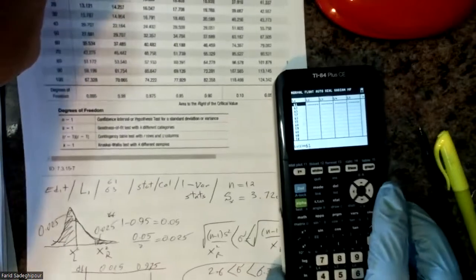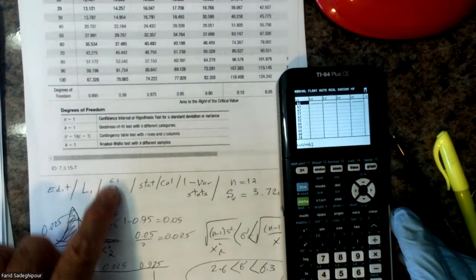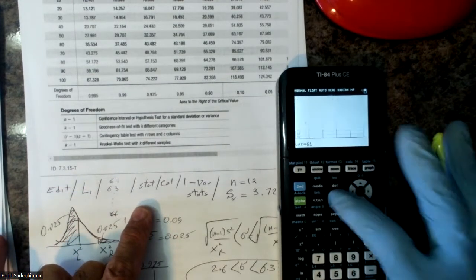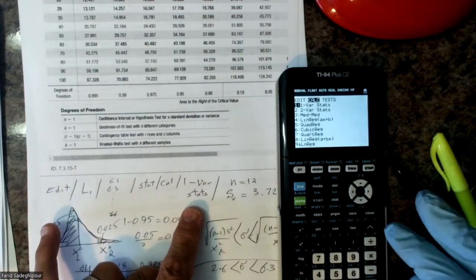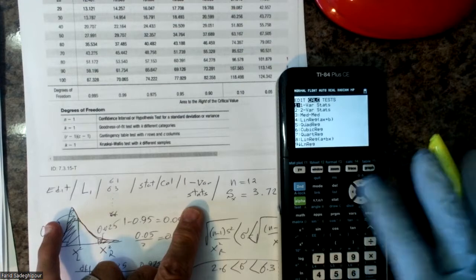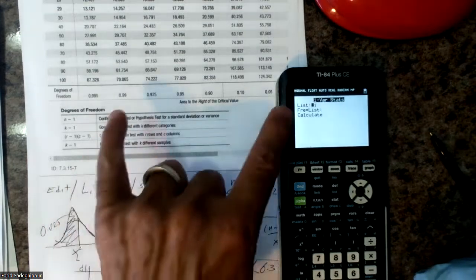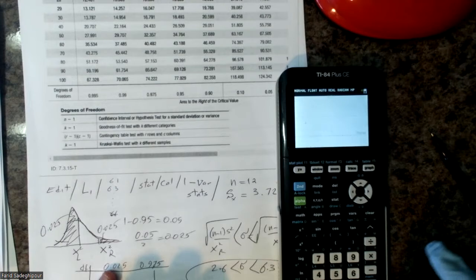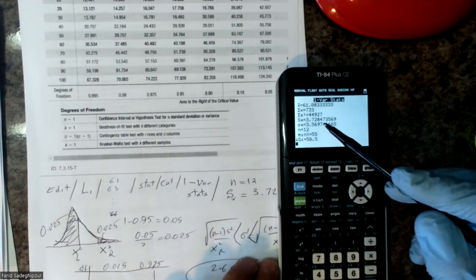The instruction is on this page. So what we need to do is first we need to edit, put all the numbers in L1, which are these numbers. Then when you have all the numbers here, go to stat, calculations, then scroll down to one, various stats. The very first one, we already have it, is a default. And we know all the information is already in L1, so we don't have to do any changes here. You just go straight to calculations. The value of S, the standard deviation of the sample, is 3.728.